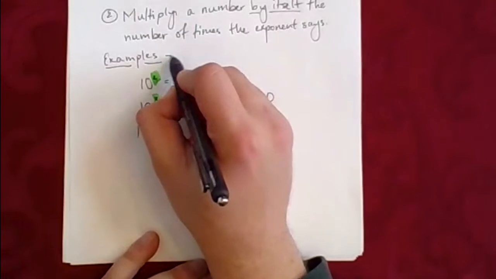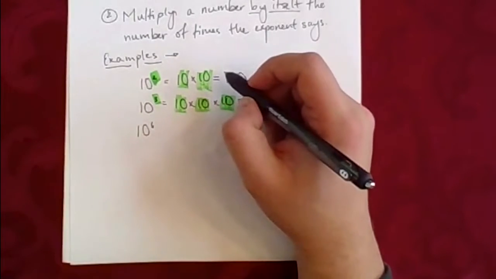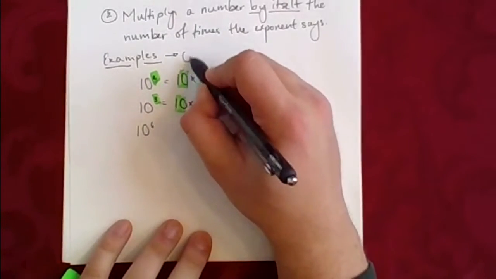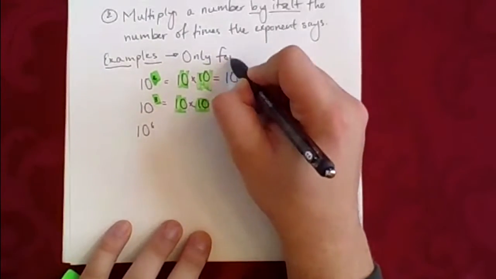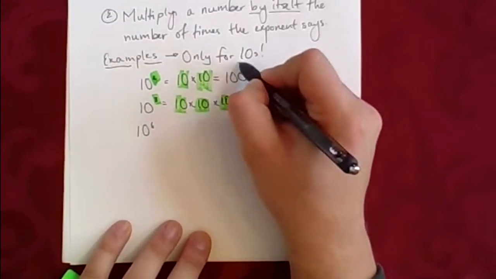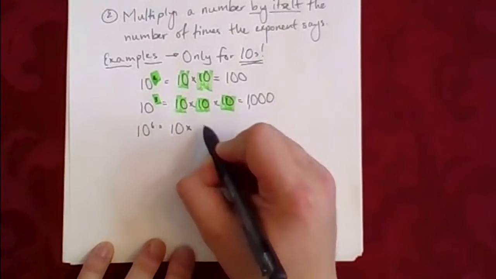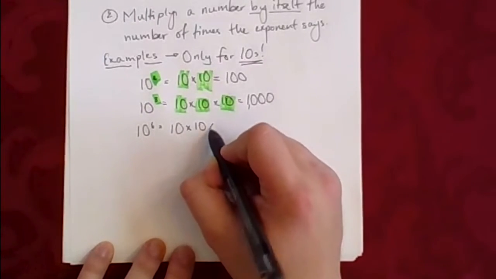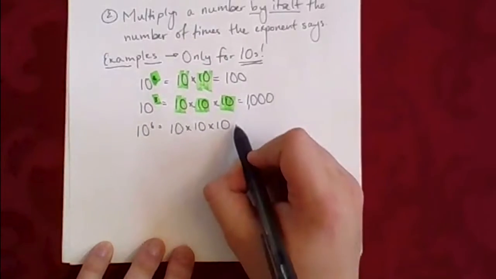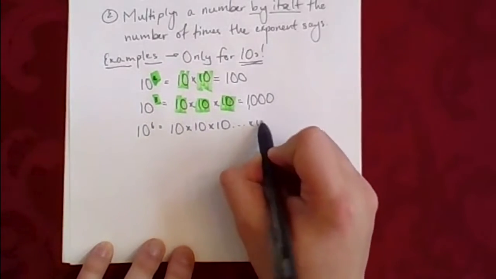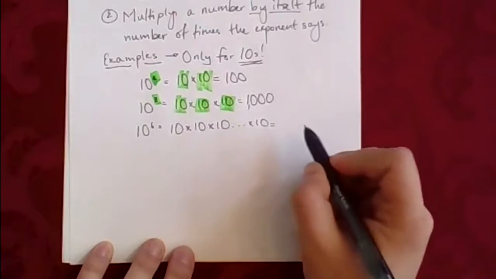Now, these are all examples involving 10, and what I'm going to show you next only works for tens. Only for tens. This is important. So 10 to the 6th, I can do 10 times 10 times 10, and I could do it all the way out, but instead I'm just going to say times 10. And my answer, here's the trick.